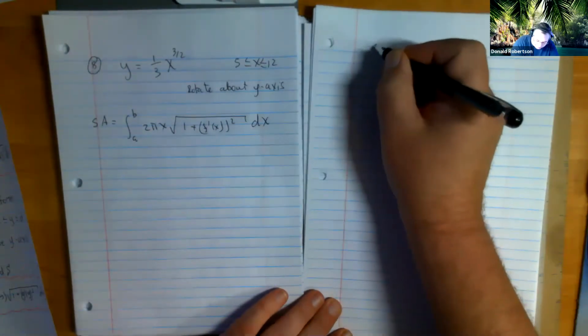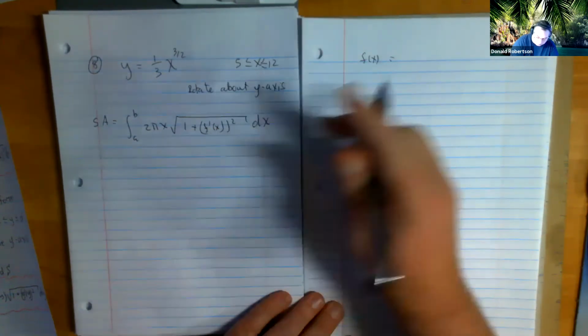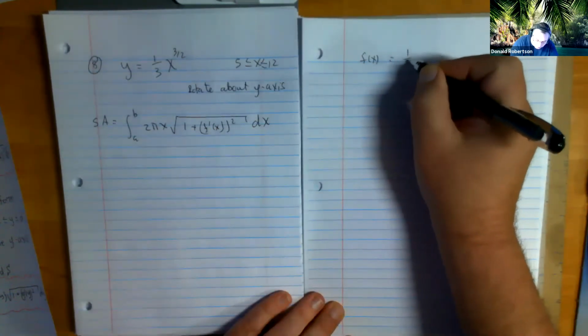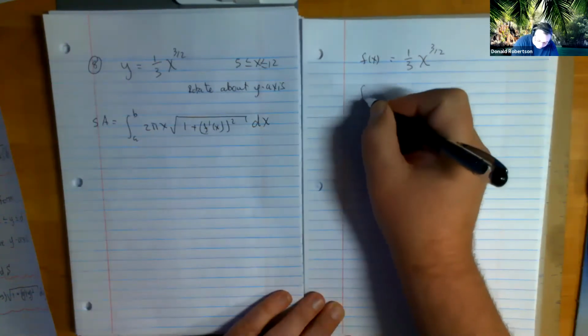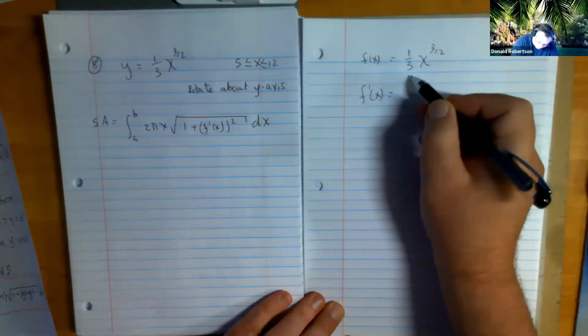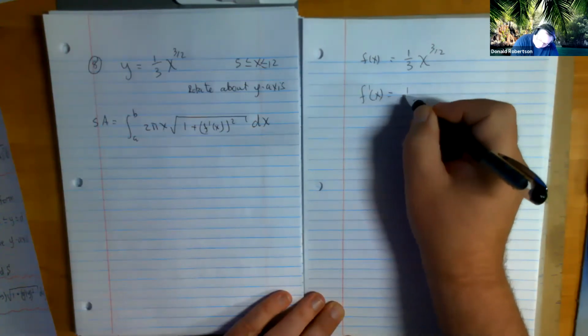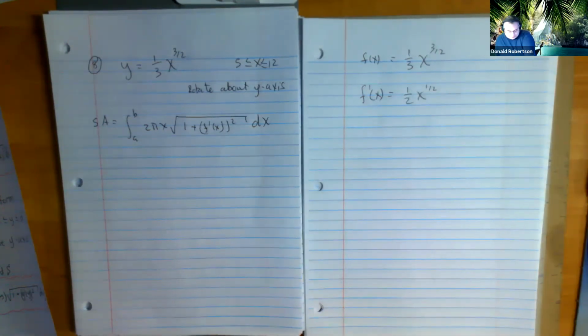So in this case, let's find out what the square root looks like. So f of x is 1/3 x to the 3/2. So its derivative, multiply by the power, reduce it by 1. In a lot of ways, this is kind of deja vu. You agree?